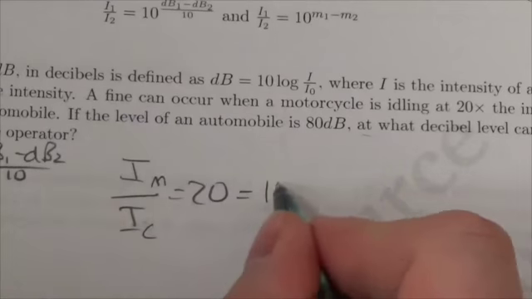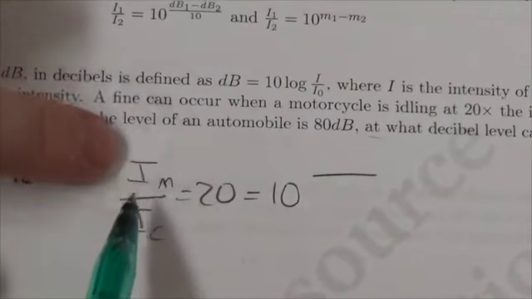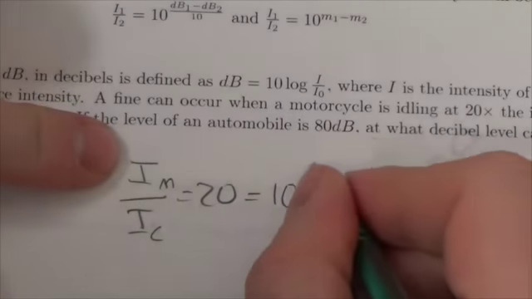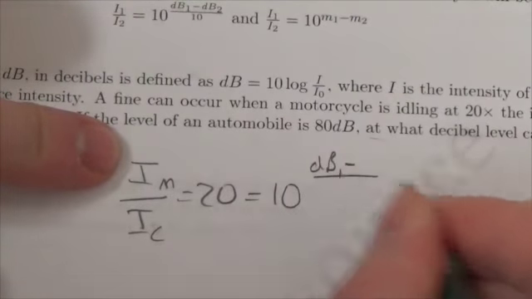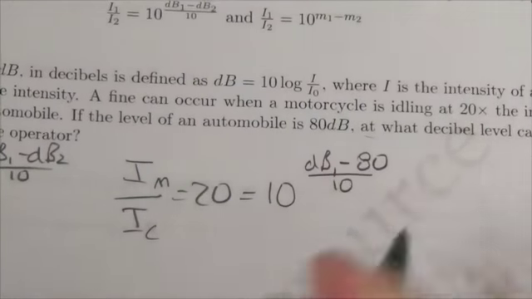Okay, well, now this is going to equal, now I've got to look at the decibels here. The motorcycle was on top. This is decibel 1, the one that I don't know, minus decibel 2, a car at 80 decibels, and then I divide by 10.